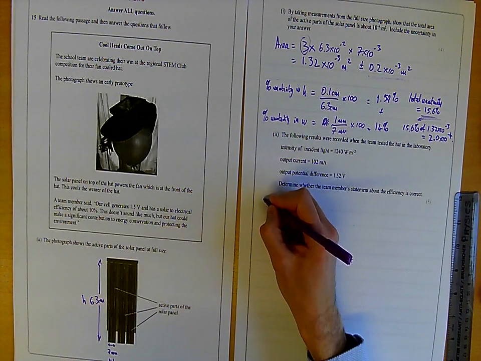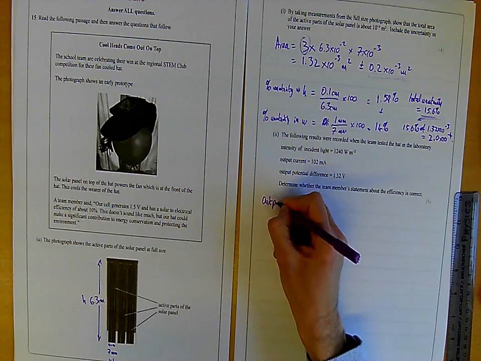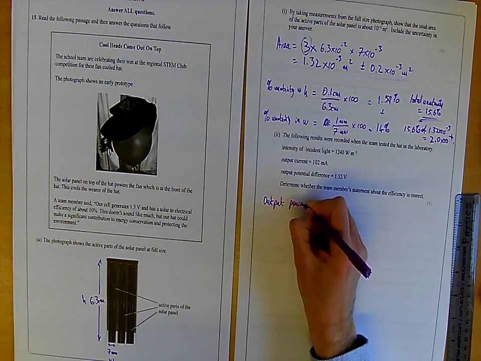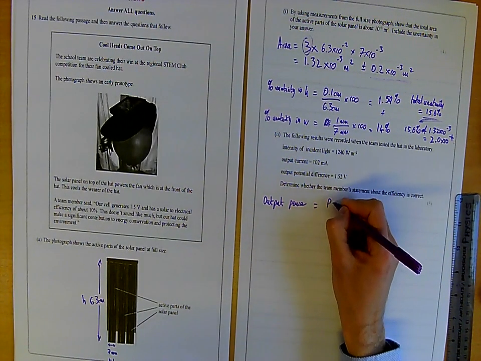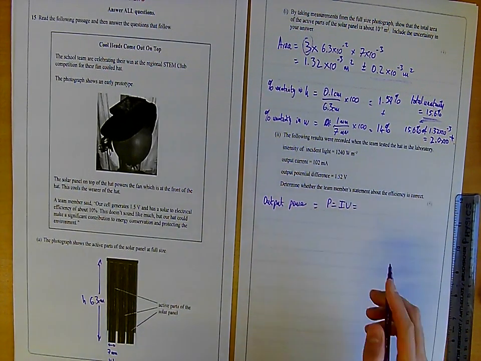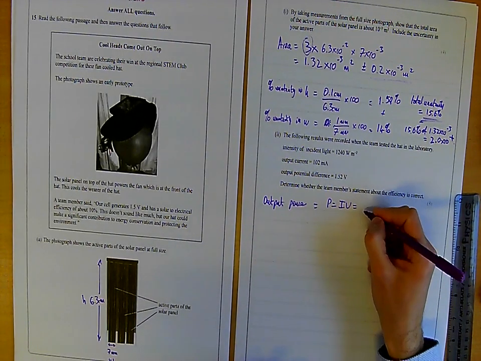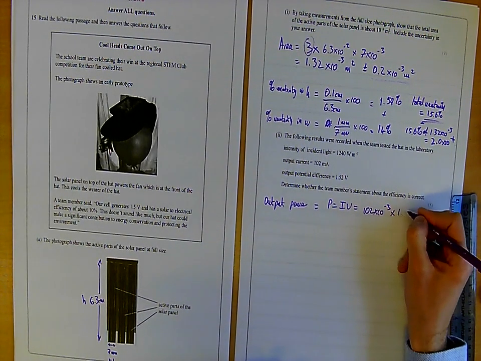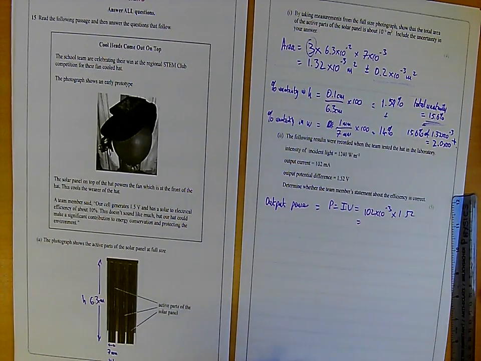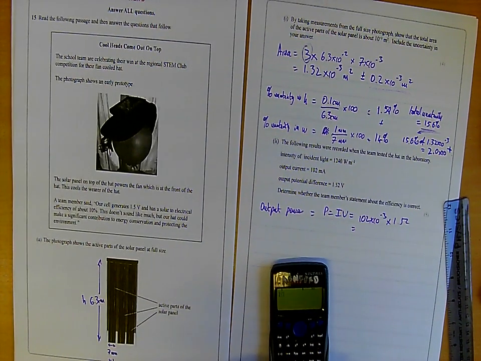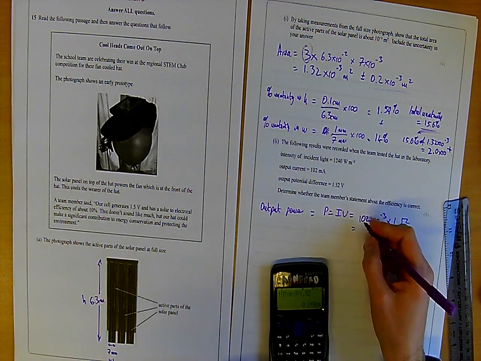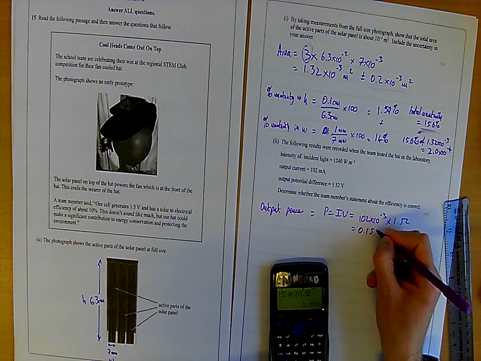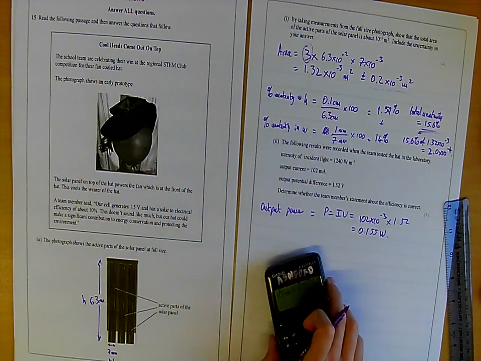So we can get the output power, which is just P is equal to IV, which is 102 times 10 to the minus 3 times 1.52. The output power is 0.155 watts.